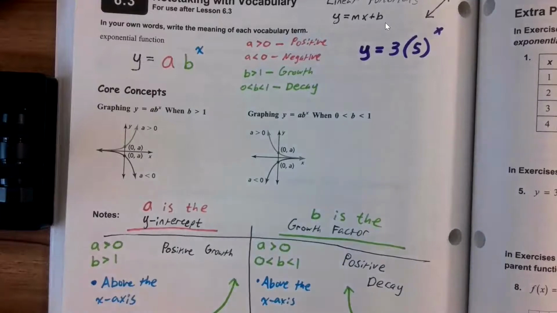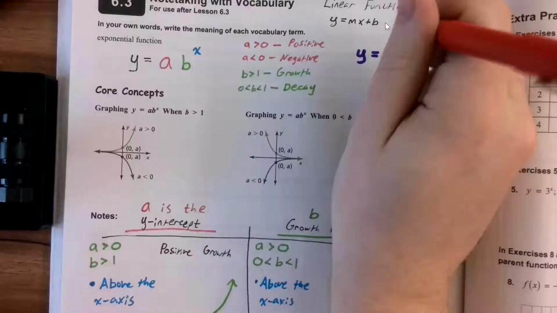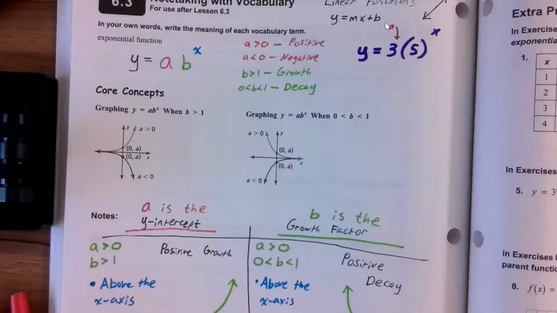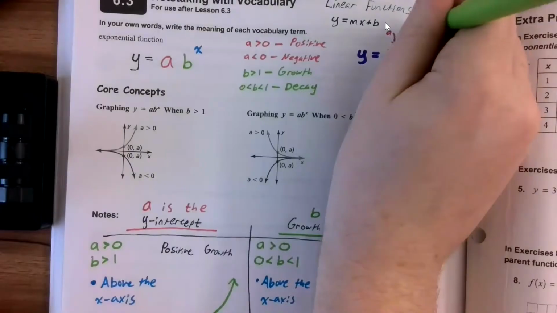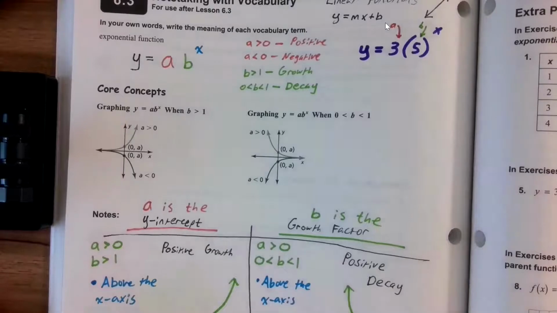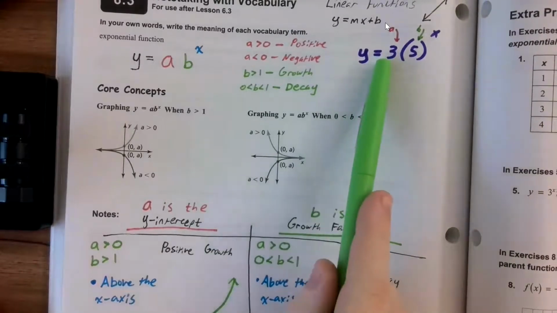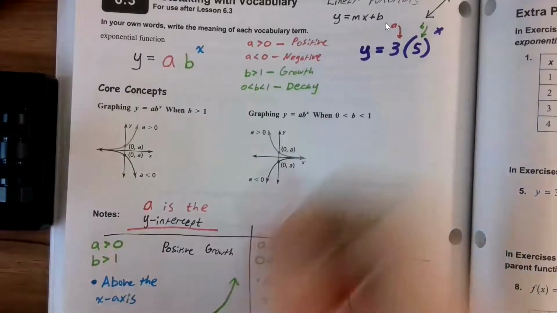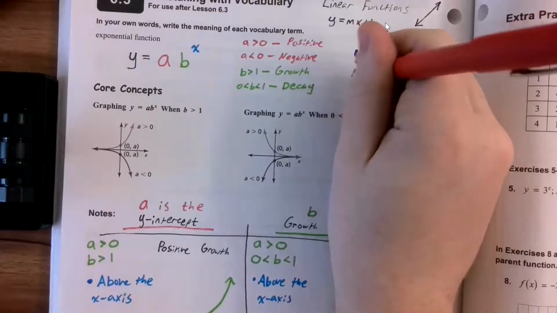Okay, first things first, which number is our A and which one is our B? A is the number that doesn't have an exponent on it, and B is the one that does. If our A value is 3, what does that tell us? Well, if our A value is bigger than 0, it tells us that our graph is going to be positive.